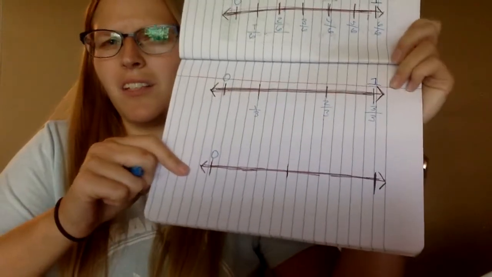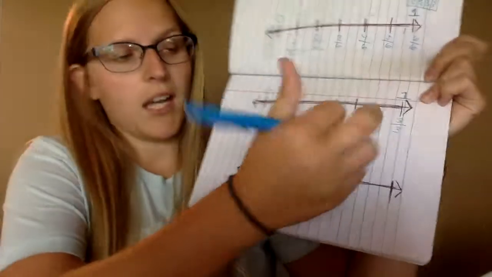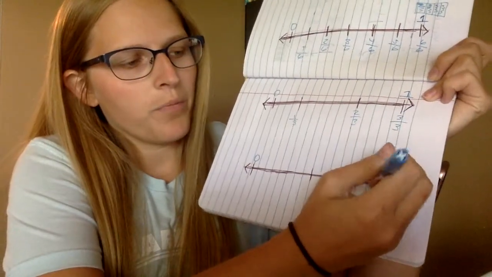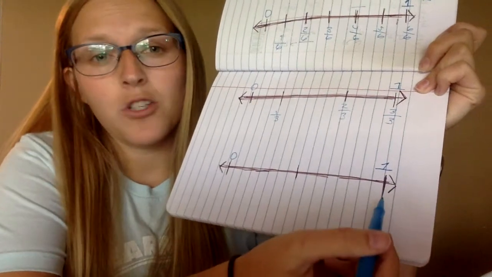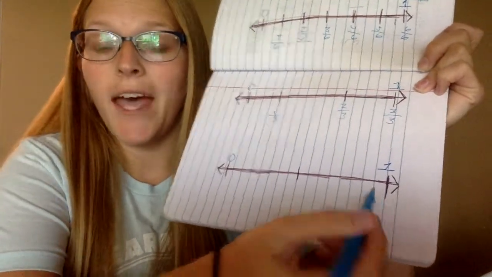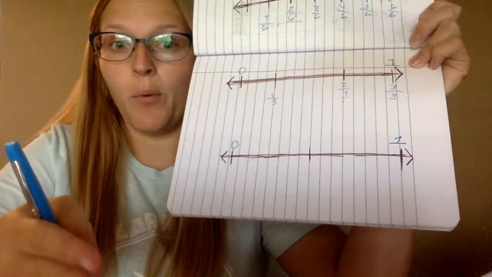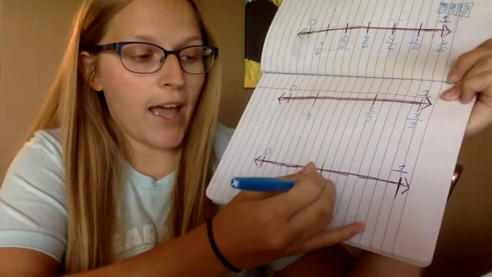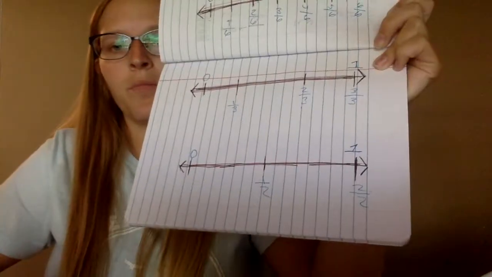This one looks a little bit weird to me. So we've got our 0, so this one's got to be our 1 whole. And then there's only 1 dash, and we still have to count that 2. So this is working with halves, and if you notice that this is right down in the middle, it's the halfway point. So this has got to be 1/2, and this has got to be 2/2, or 1 whole.